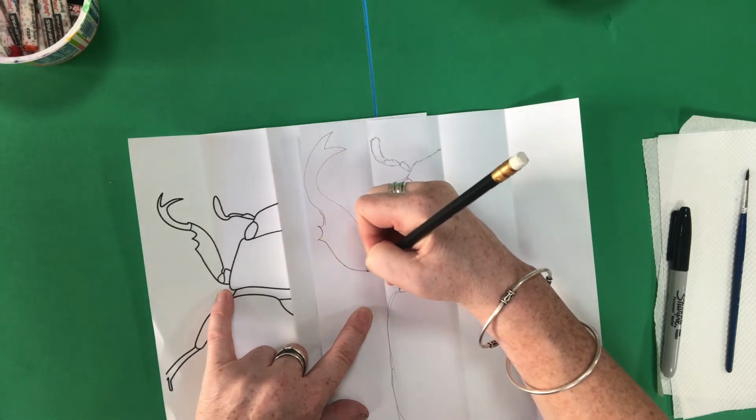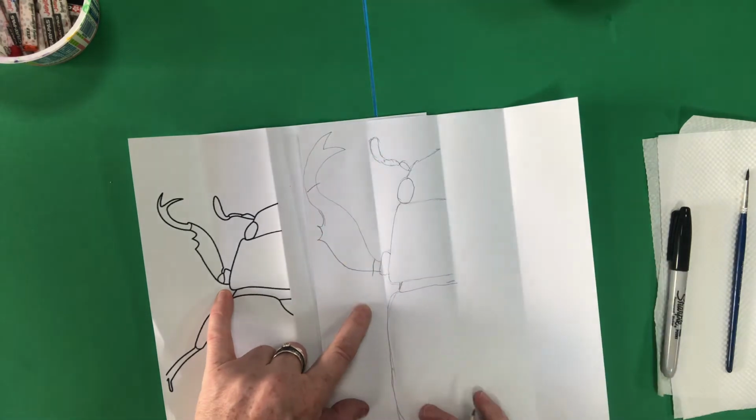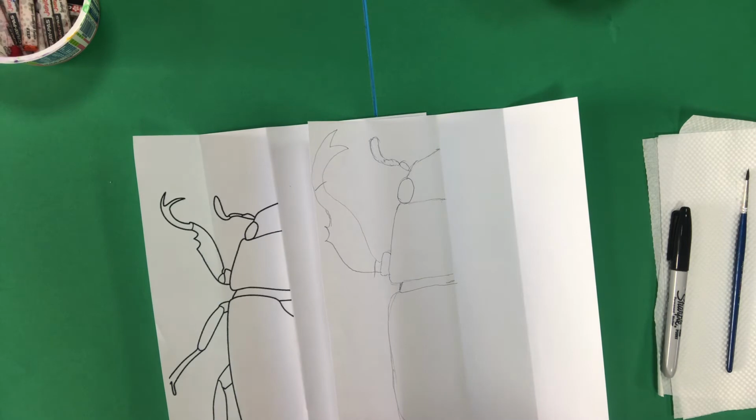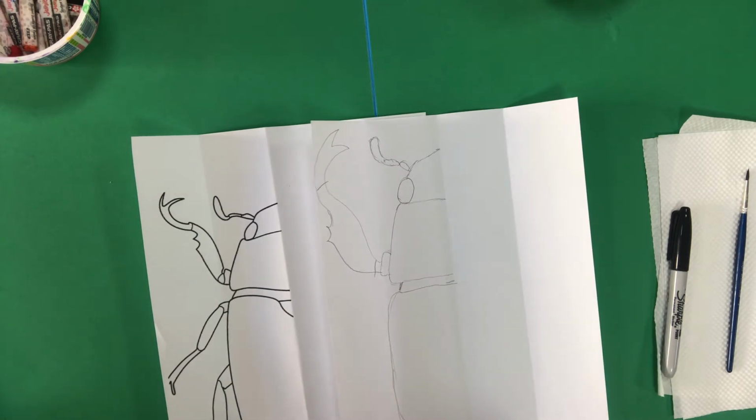You need to be watching very carefully as you go to put those lines in. I'm going to leave you to continue that and to draw the other two legs.